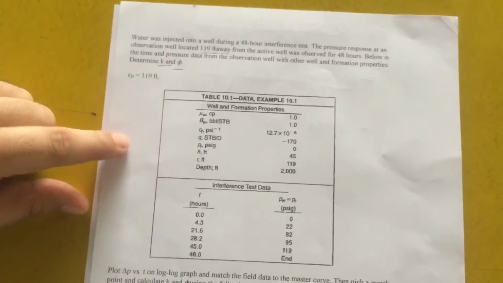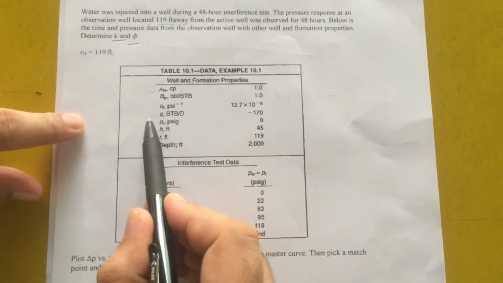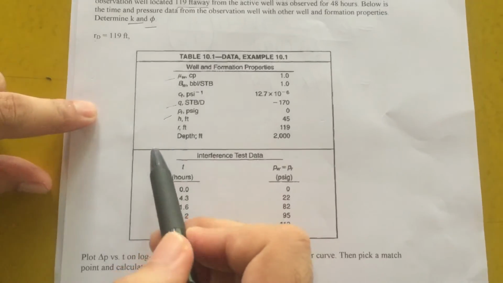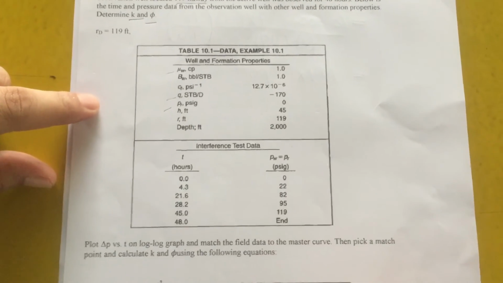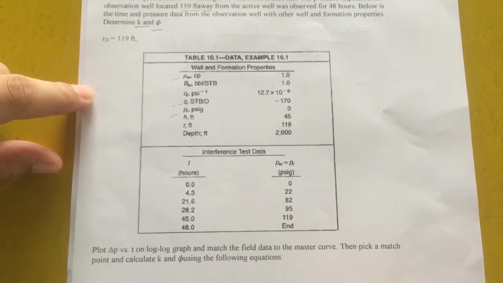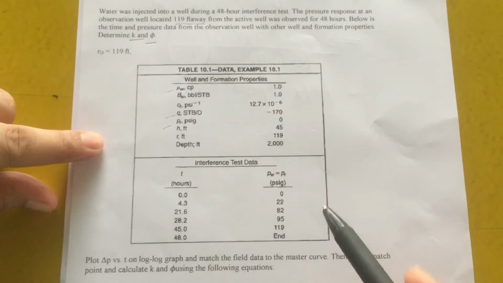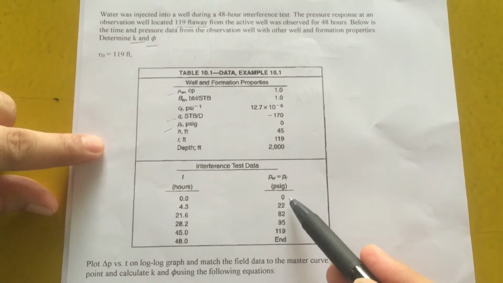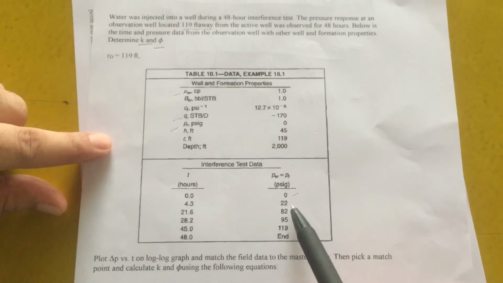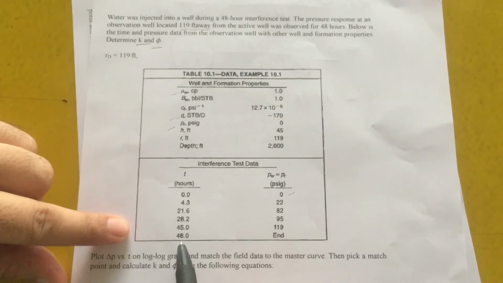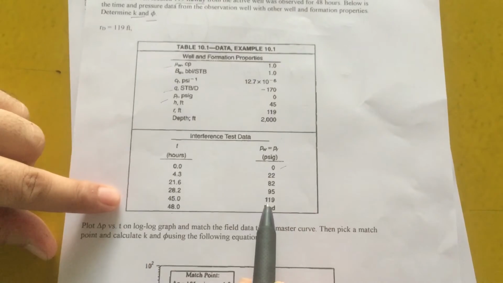We have all the data here: the viscosity of the fluid, formation volume factor, CT, Q flow rate, initial pressure, thickness of the reservoir, and the radius of the reservoir with the depth. When we want to measure the porosity and permeability, the first step is to get the interference data. As you can see, at 0.0 hours the pressure is 0 psi. After 4.3 hours, we have 22 psi, and in the end we measured the maximum after 2 days, which is 119.1.